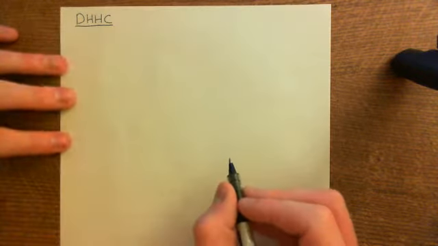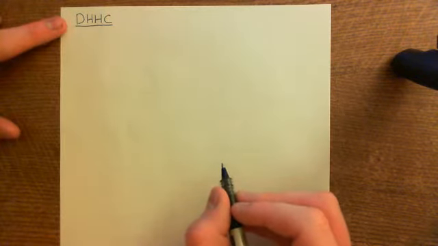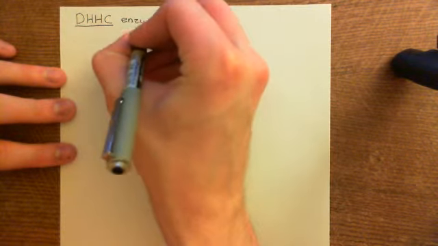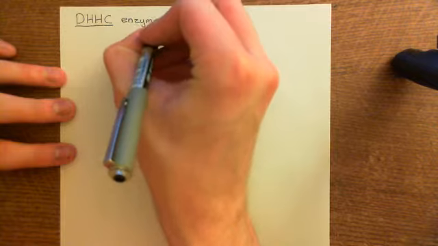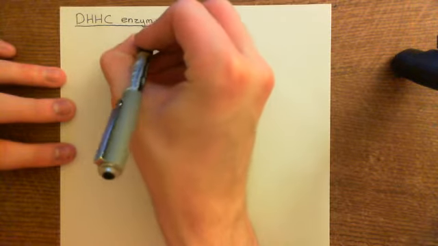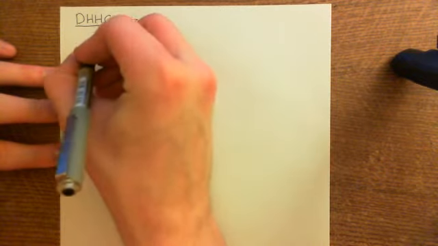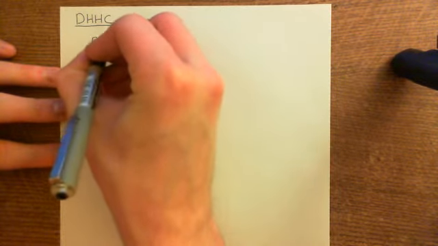There are 23 known DHHC enzymes, and the specific DHHC enzyme involved in the palmitoylation of the IP3 receptor subtype 1 subunit is known as DHHC6.